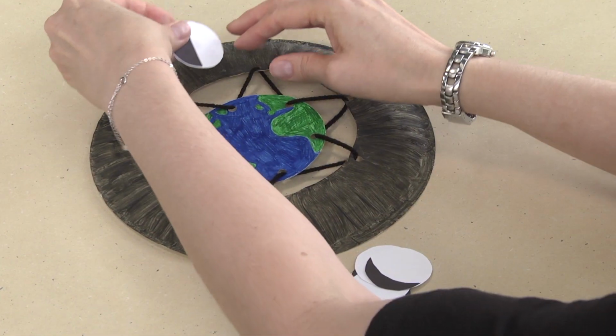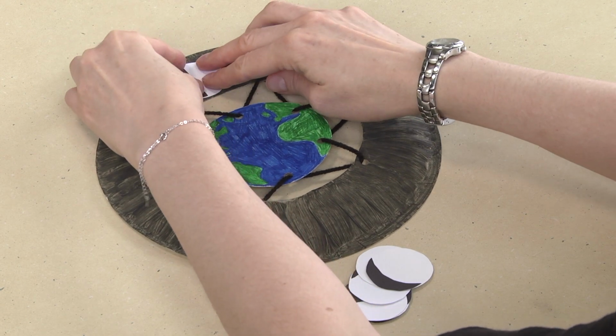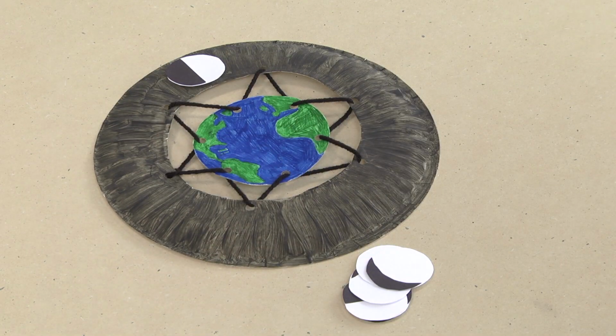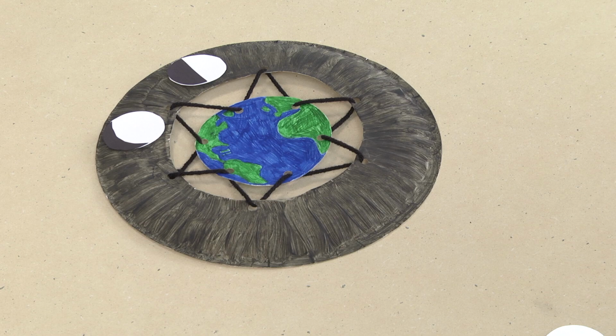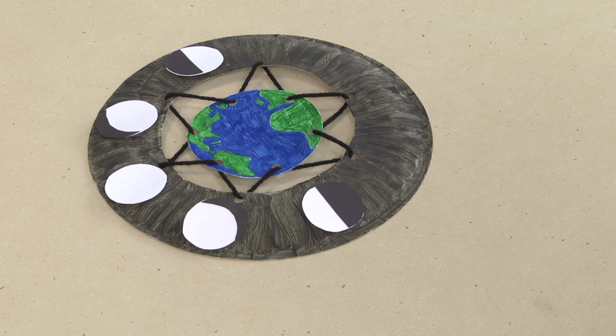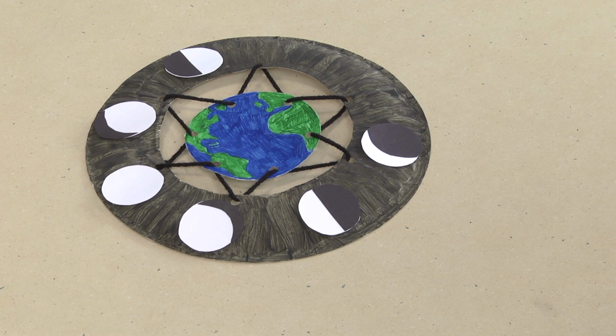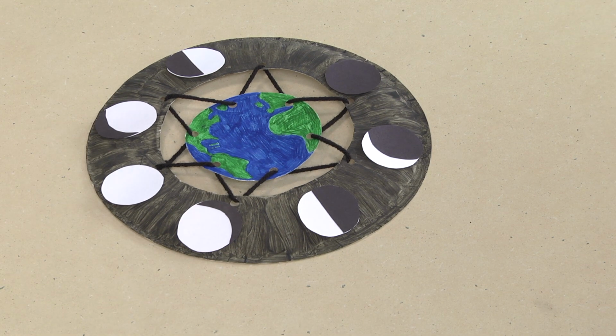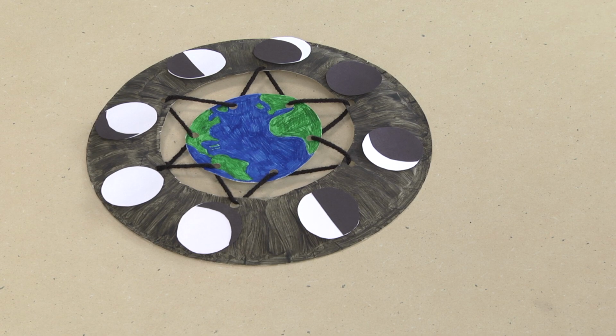So right here we have first quarter, waxing gibbous, full moon, waning gibbous, last quarter, waning crescent, new moon, waxing crescent. Now your craft is complete.